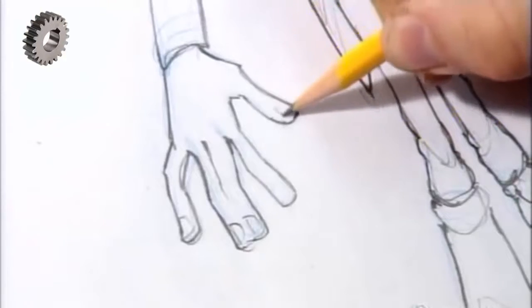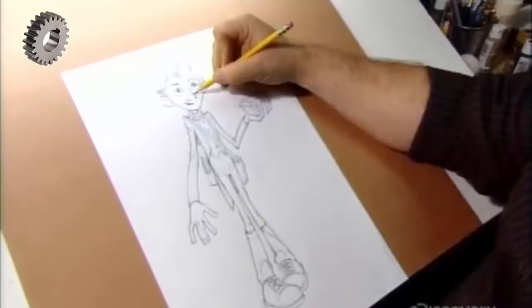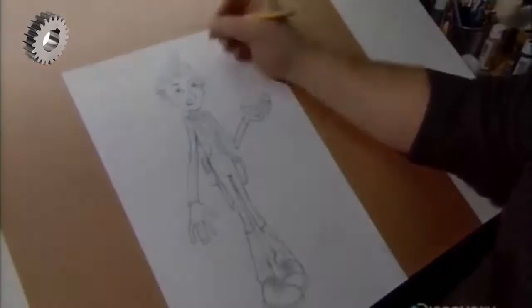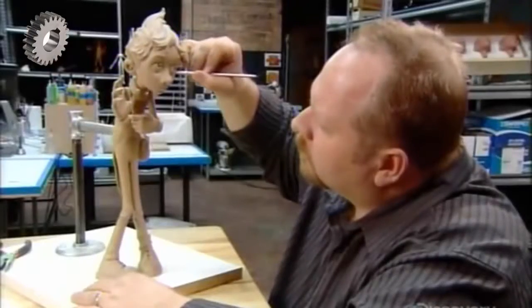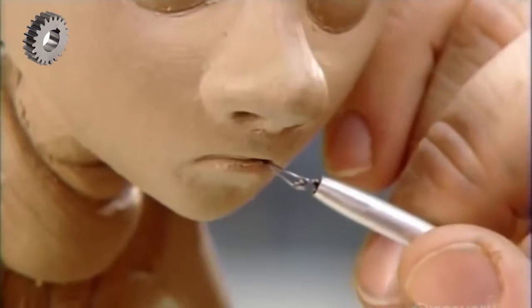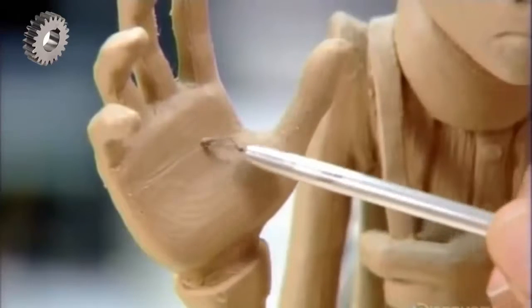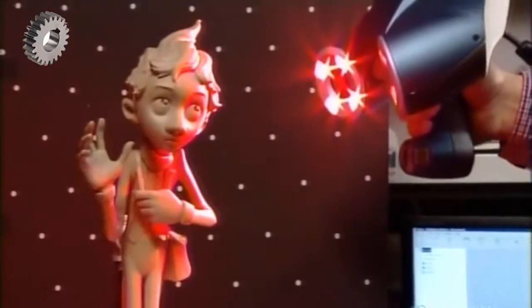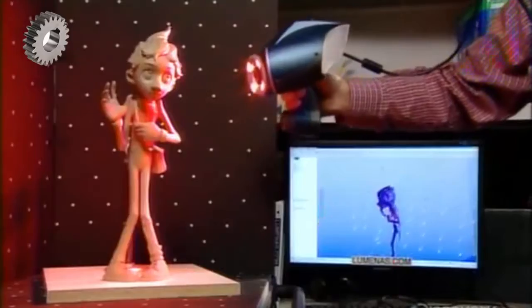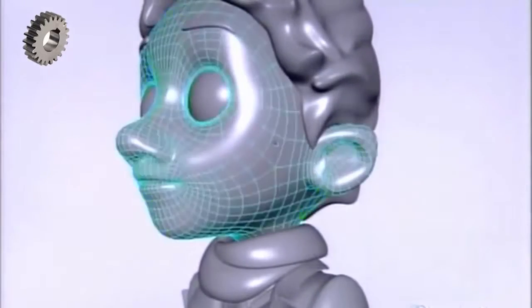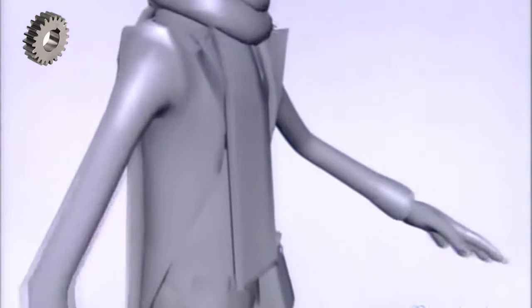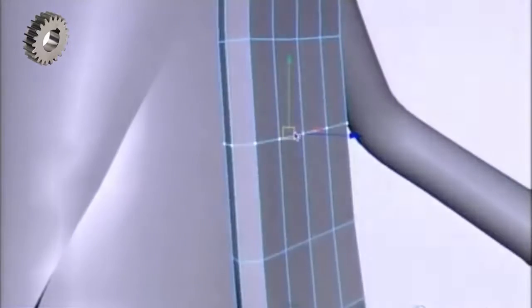It all starts with a good old-fashioned sketch pad. Once the character is defined on paper, the artist sculpts him with clay. Then the high-tech wizardry begins as they laser scan the 3D character from all angles and load the image into the computer. Once he's been captured, the computer artist wraps the character in a digital wire frame. He manipulates the wire mesh to make the character move and breathe.